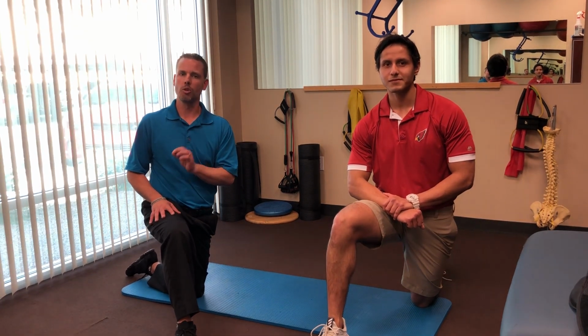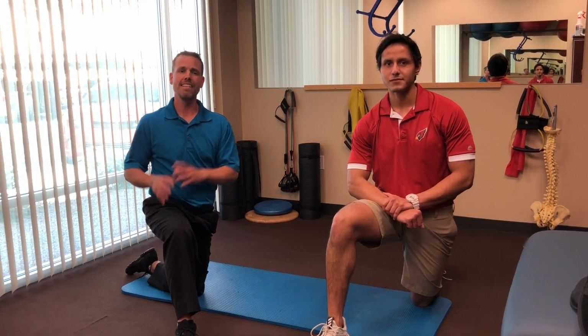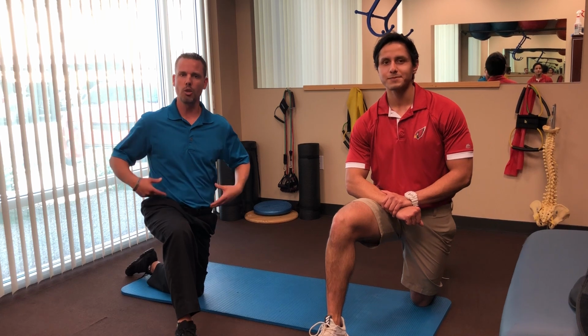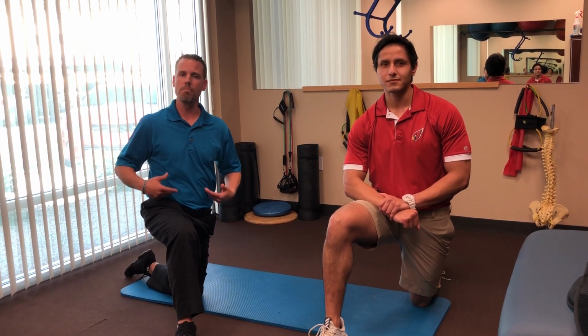Today we're going to talk about lower back pain, and one specific cause of lower back pain that we see a lot here is inflexibility of the muscles surrounding the lower back, specifically the muscles of the hip and the upper leg. So today I'm going to have Victor here show you 3 specific stretches that we give our patients to help take the stress off the lower back and in time alleviate a lot of their lower back pain.